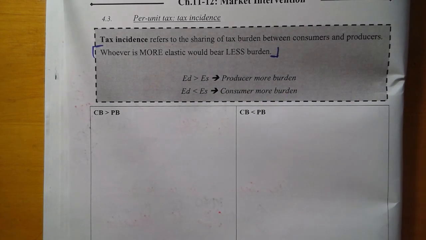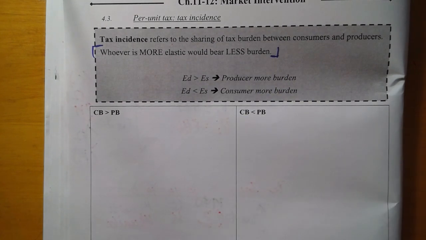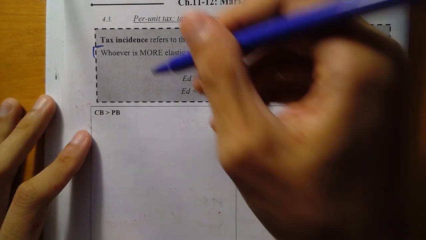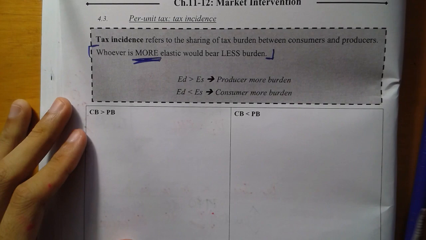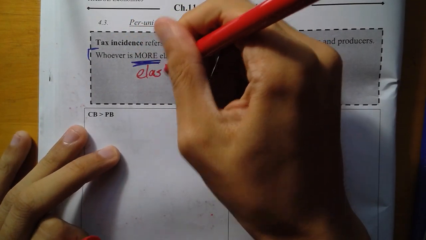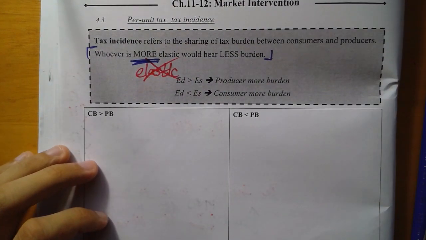Another situation, if demand is less elastic, then consumer will bear more burden. What is the first situation? If they are equal, then they will eat the same, right? 係咪啊？ Now, I need to remind you here, I'm talking about more elastic. I didn't say it is elastic. Okay, I'm only saying more elastic.